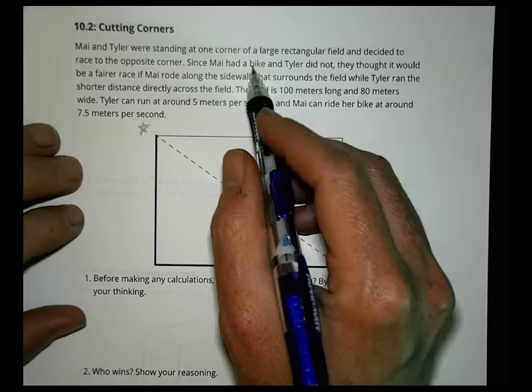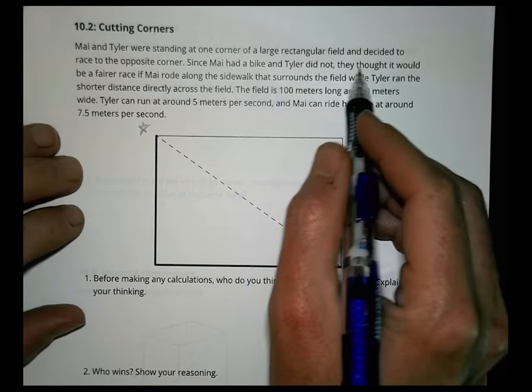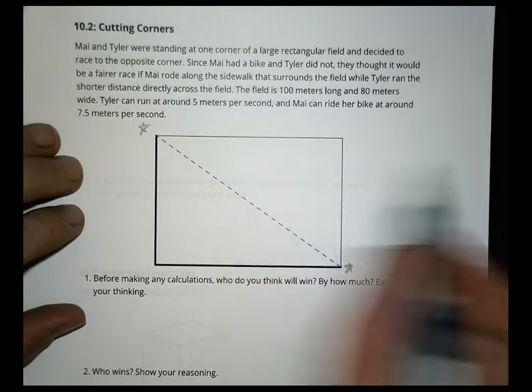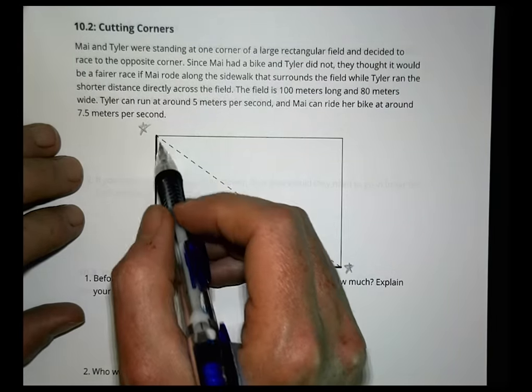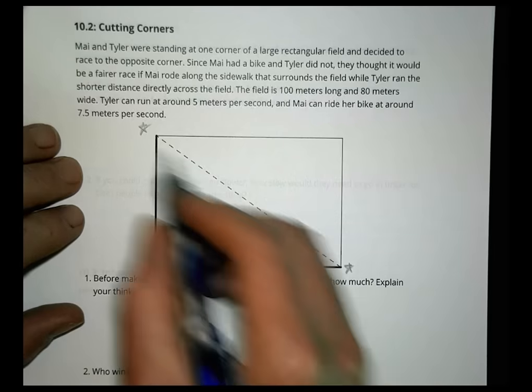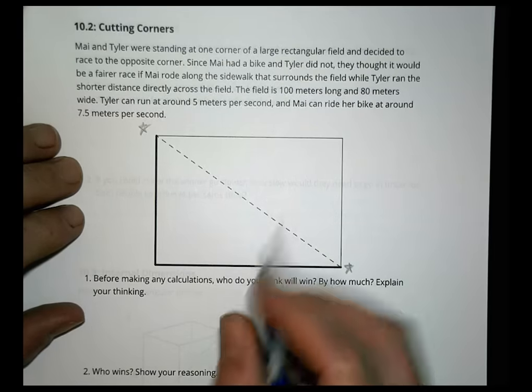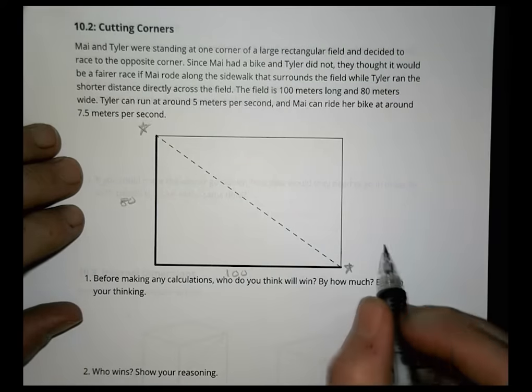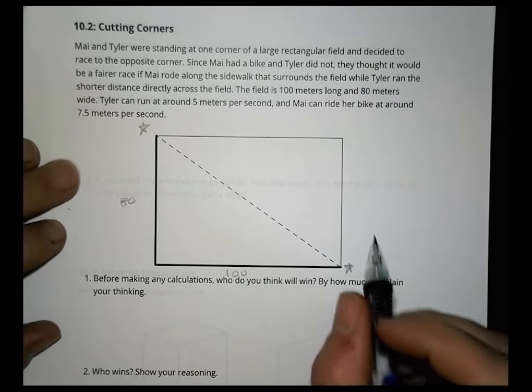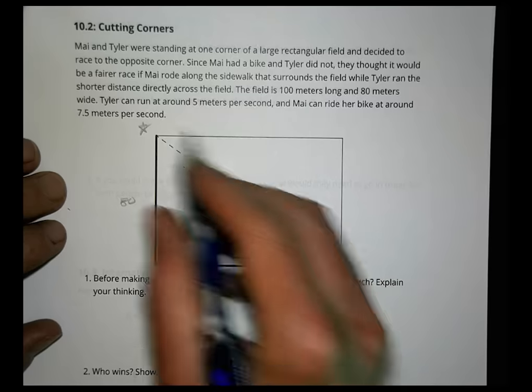Since May had a bike and Tyler did not, they thought it would be a fair race if May rode along the sidewalk that surrounds the field while Tyler ran the shorter distance directly across the field. The field is 100 meters long and 80 meters wide. So let's say it's about 100 this way and 80 this direction. Okay? And Tyler can run at 5 meters per second.